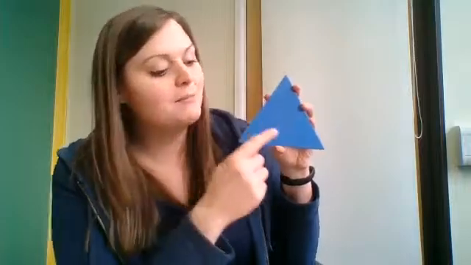I have this one with me today. Do you know the name of this one? That's right, it's a triangle. Can you say a triangle? Brilliant! This is the name of the shape. Let's sing our song.